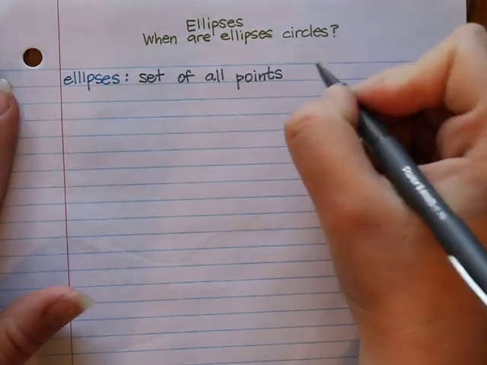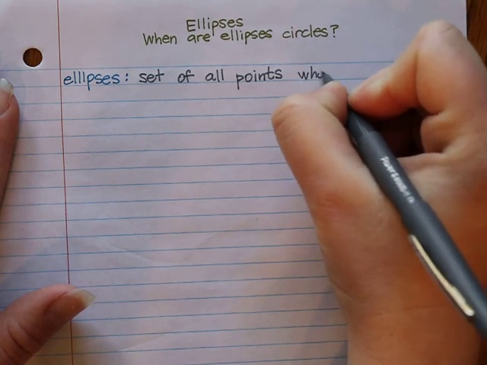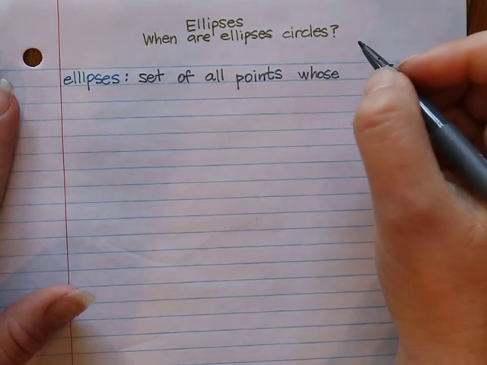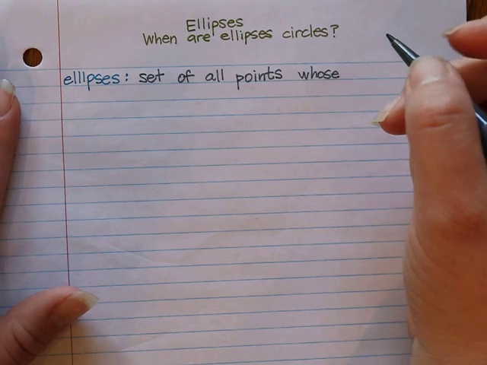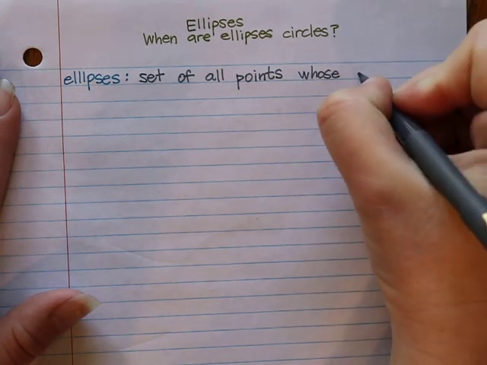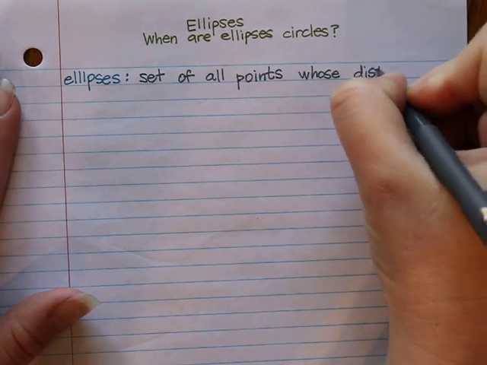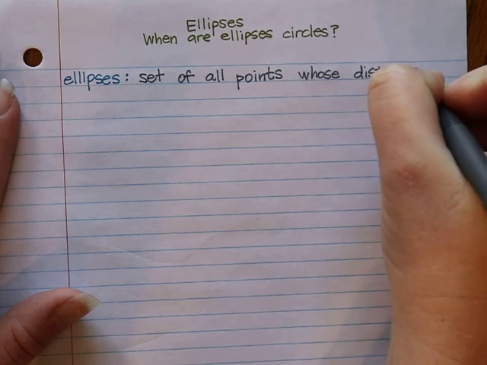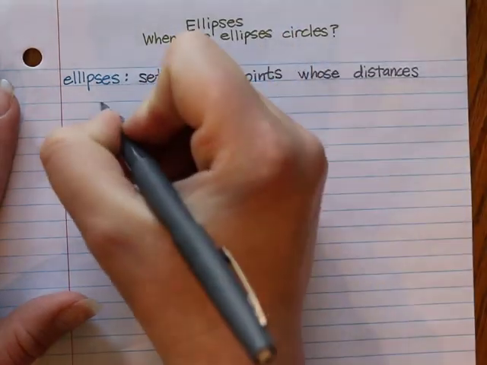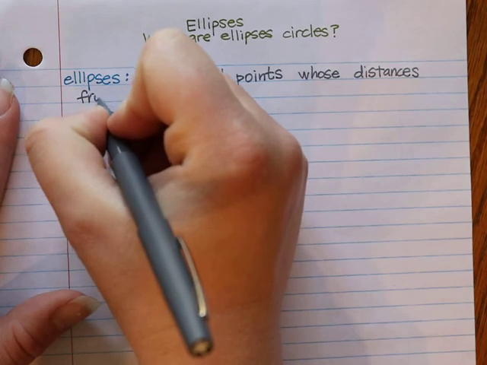Okay, whose distances. So this is going to be a little bit different because we're going to start talking about kind of pieces together, but whose distances, we're talking about more than one now, from two fixed points.